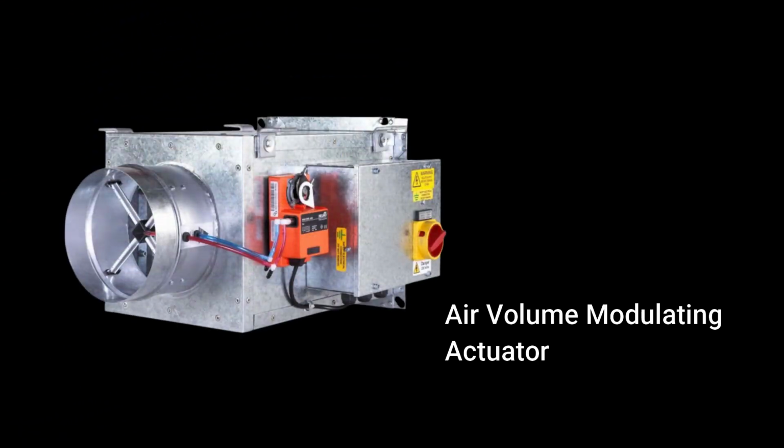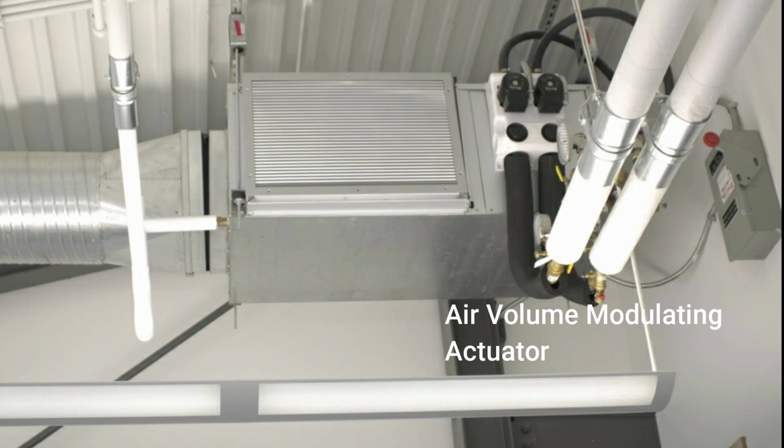Air volume modulating actuators are used for the air volume control damper and the variable air volume box in HVAC system. Air volume control dampers and VAV boxes are responsible for the supply air and the return air volume control of air handling units and the fresh air and exhaust air volume control of ventilation fans.